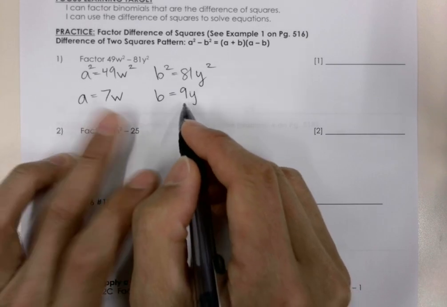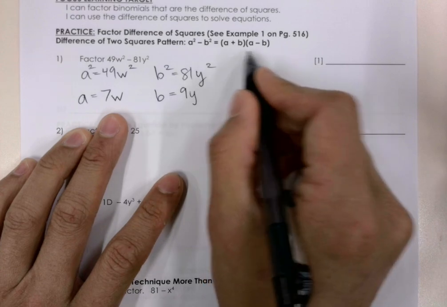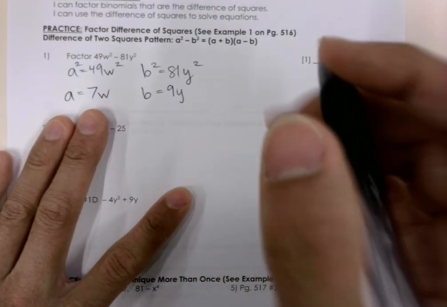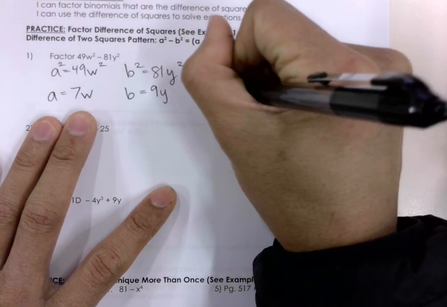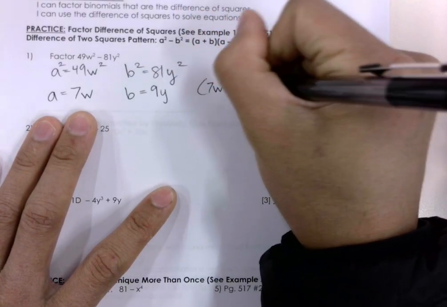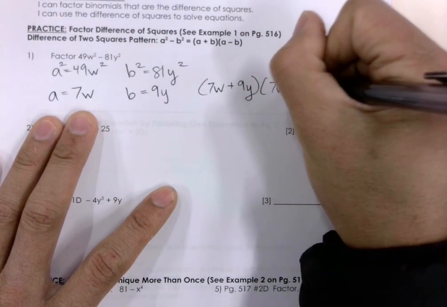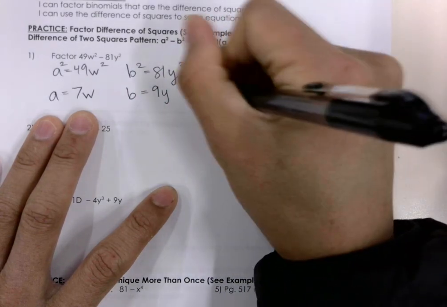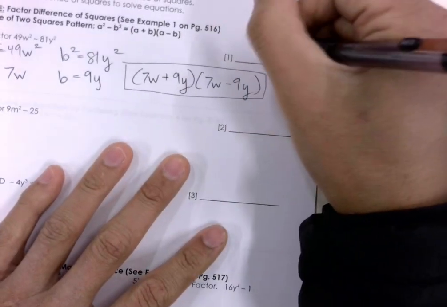Okay. So in this case, my a is 7w and my b is 9y. And now I could take my a and my b and I could substitute them into this expression. Okay. So I'm going to factor them out. I'm just going to go ahead and substitute my a, 7w, plus my b, 9y, and a, 7w, minus 9y, and that's going to be my answer. So I'll put that up here.